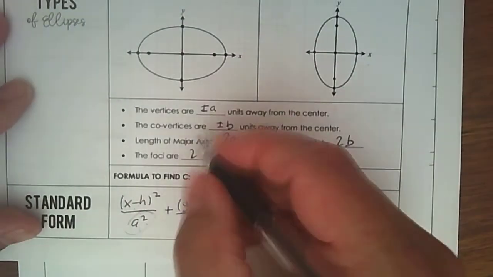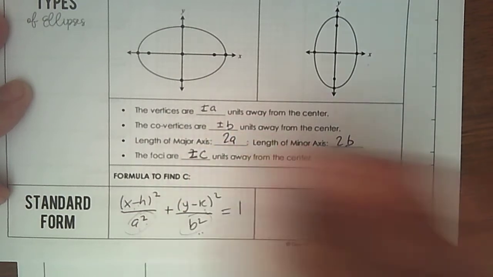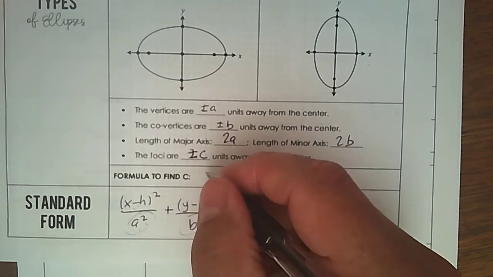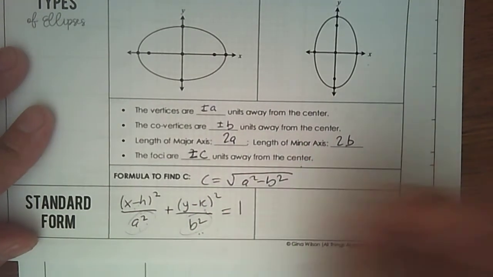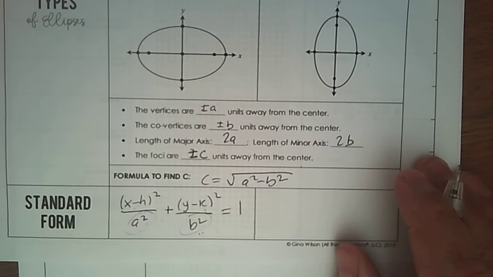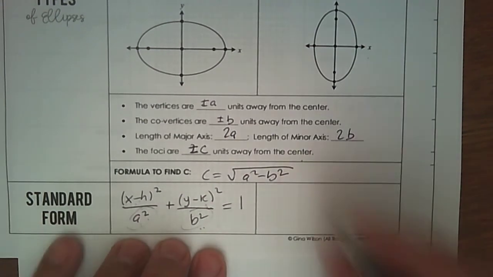And then the foci, you'd have to add or subtract c from the center. Now, what is c? You're going to learn that c is the square root of a squared minus b squared. So when we get an equation, we're first going to understand a, b, and c to be able to understand where we're going, h, k for the center, and then we're going to analyze it from there. So what is a vertical ellipse going to look like differently?